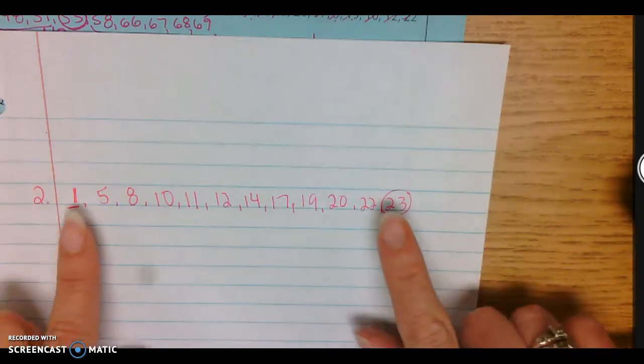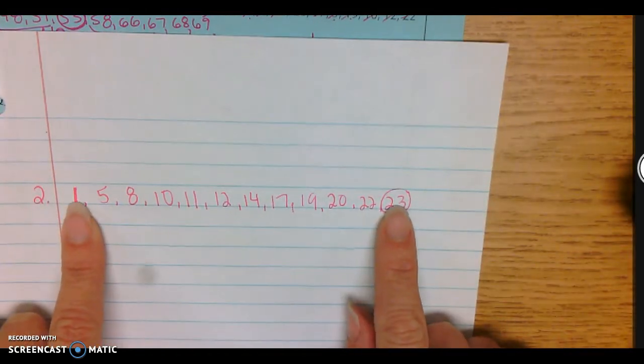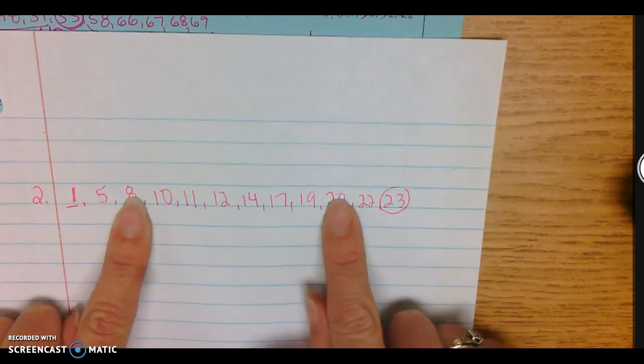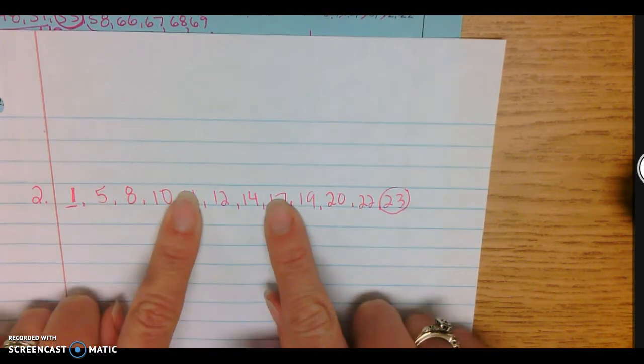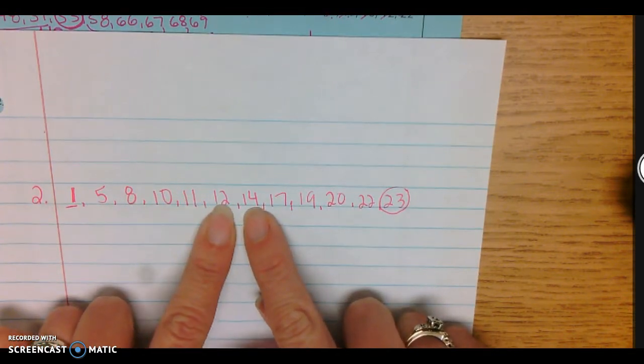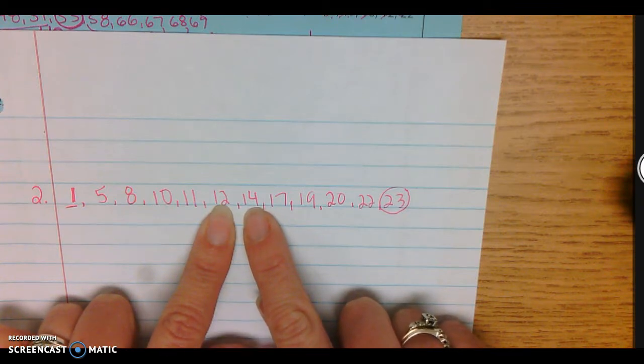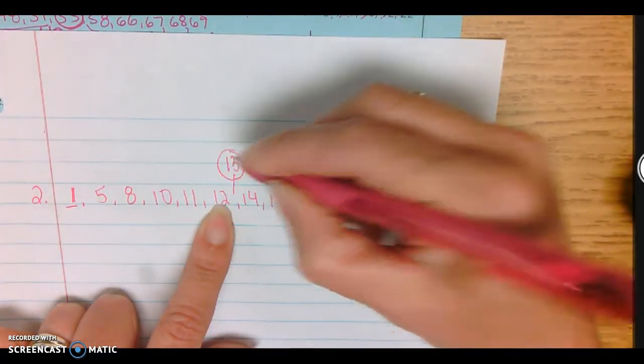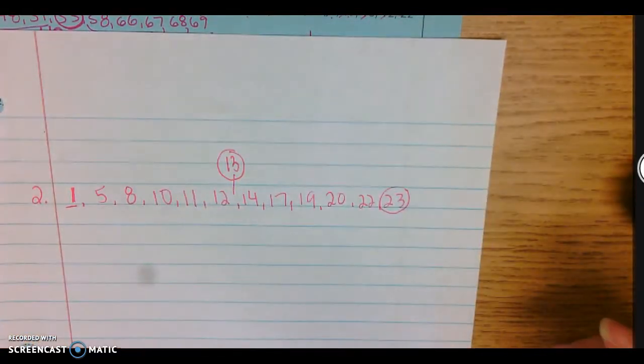So to find the median, I like to just start on either end and work my way to the middle. So here, here, here, here, here, and then I have 2 numbers that are in the middle of our median. So when I have 2 numbers in the middle, I have to find the middle of those 2 numbers. This one happens to be easy. What's halfway between 12 and 14? Hopefully you said 13. So 13 is my median.